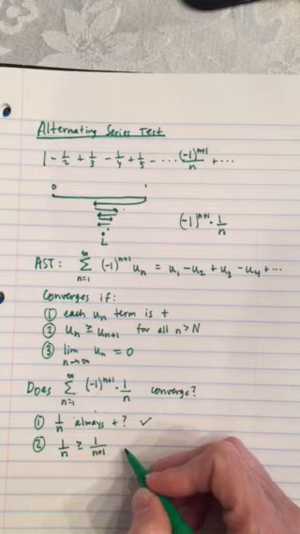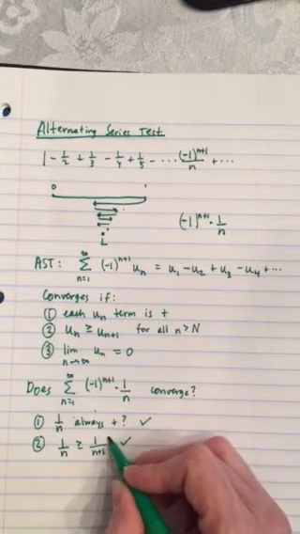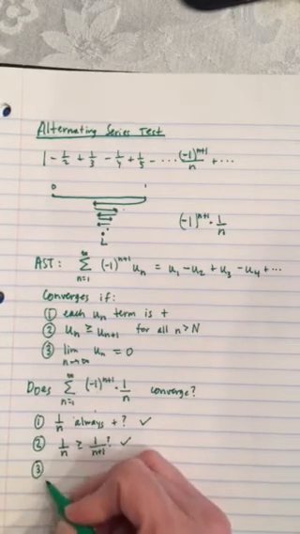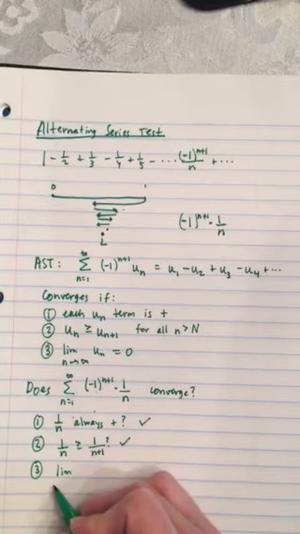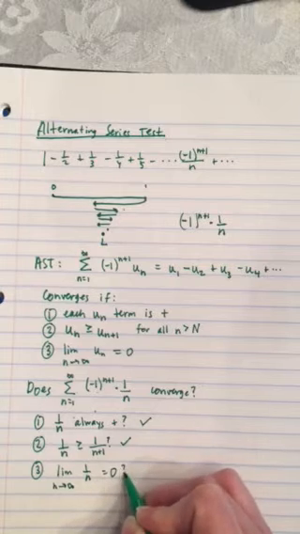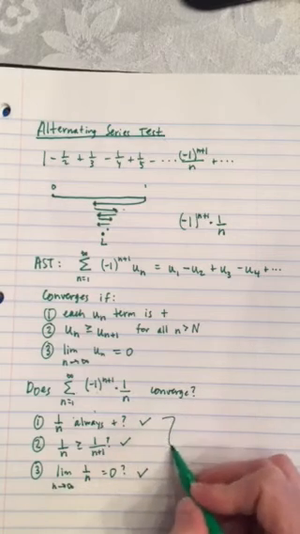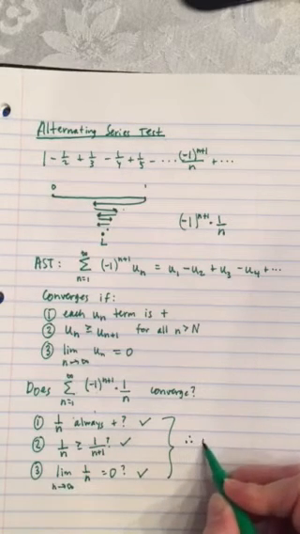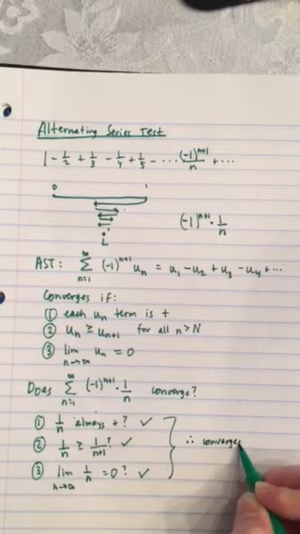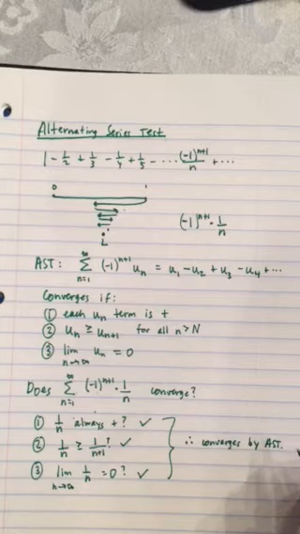Here we didn't have to mess with it being true beyond a certain point. It is right from the beginning. Check. Yep. There we go. Condition number 3, we ask ourselves, is the limit as n approaches infinity of 1 over n equal to 0? Yes, it is. So we take those 3 conditions and say, yep, it converges by the alternating series test. It's just 3 conditions that you've got to meet, and then you'll know that something converges. So that was our last test for convergence and divergence.